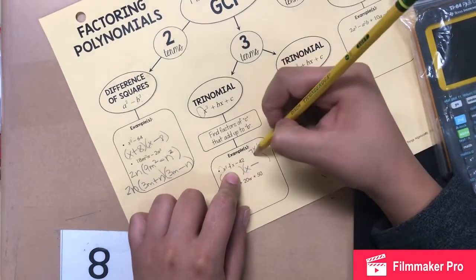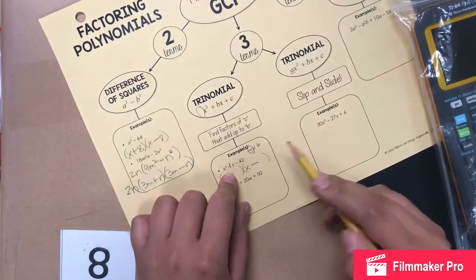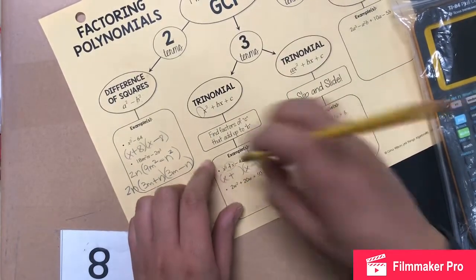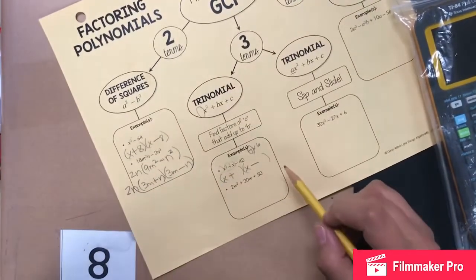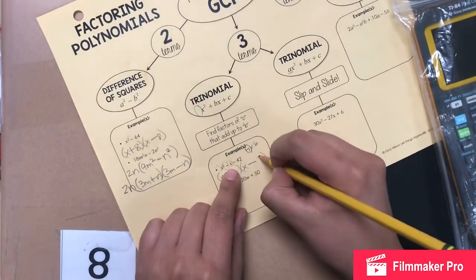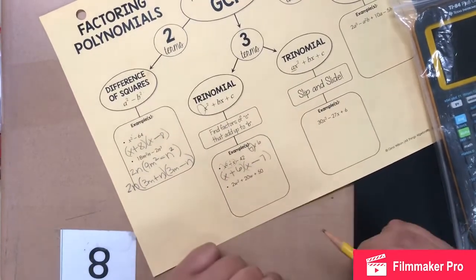Now, it matters where I put the bigger number, the 7, and I have to put it with the sign that b is. The sign that b was is negative. So I'm going to put 7 with the negative and 6 with the positive.